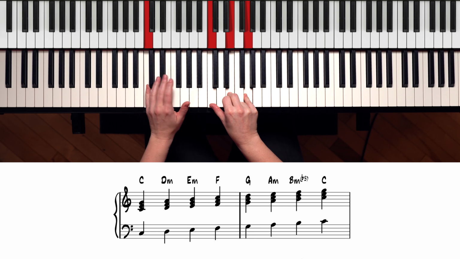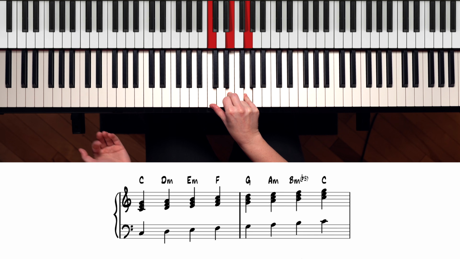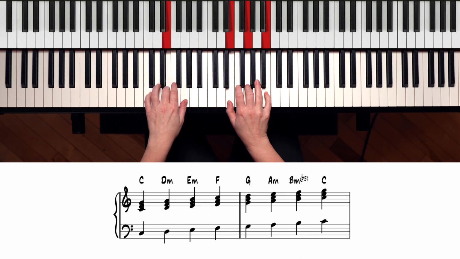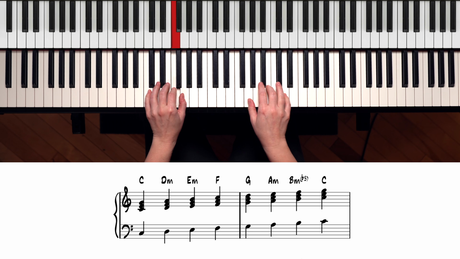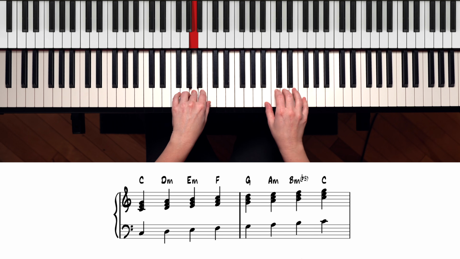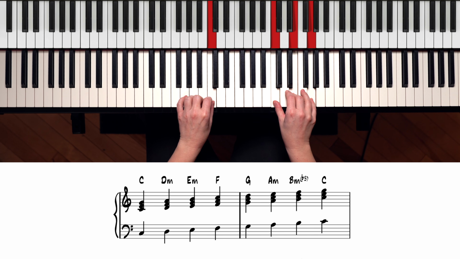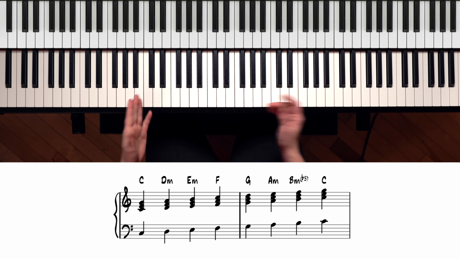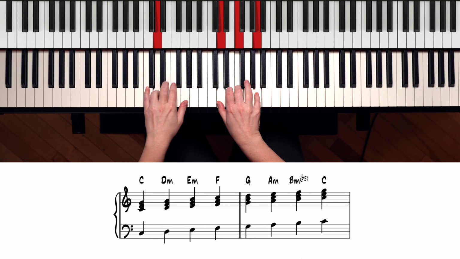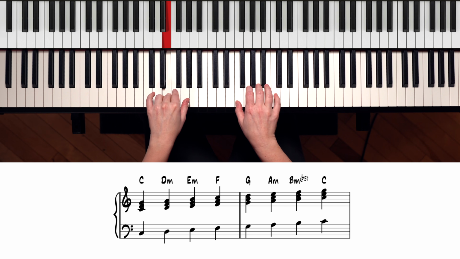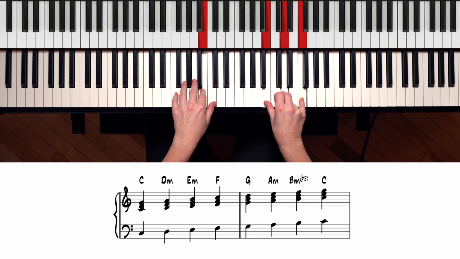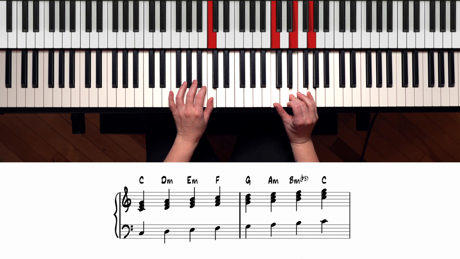So if I start here, those are going to be all in root position. And just like this, we're creating new triad chords. The major one, D minor, E minor, F, G, A minor, B half diminished, and we have here 1.